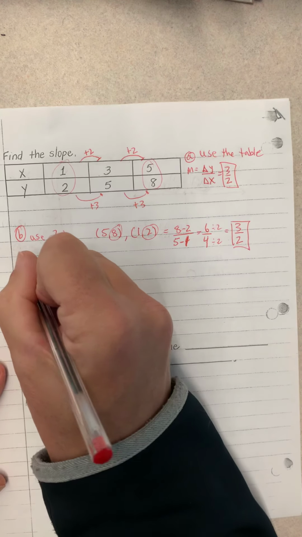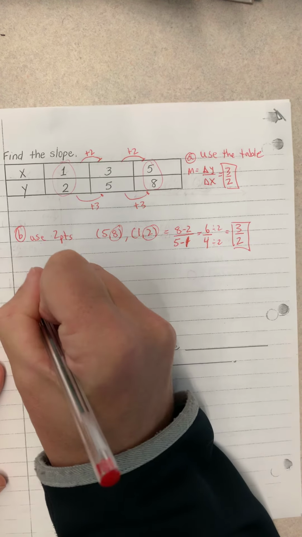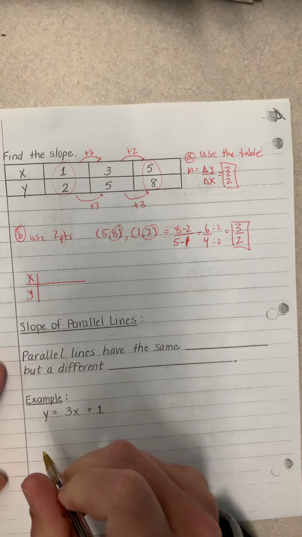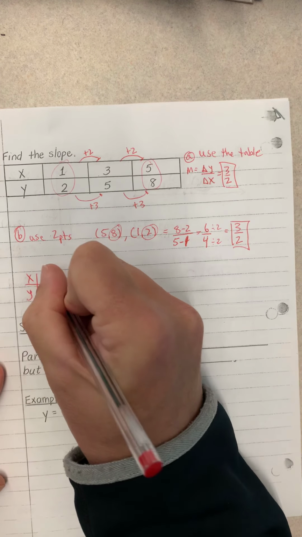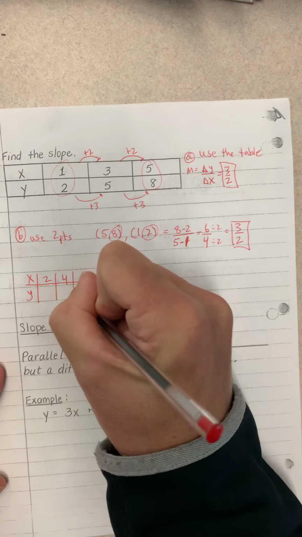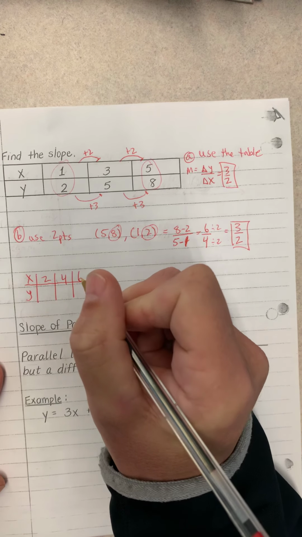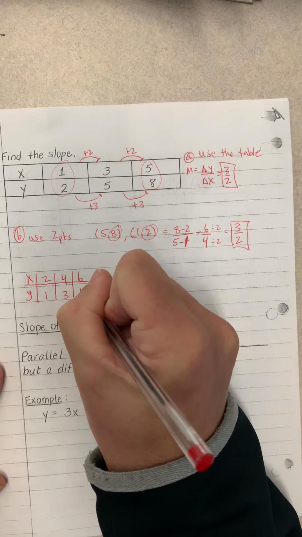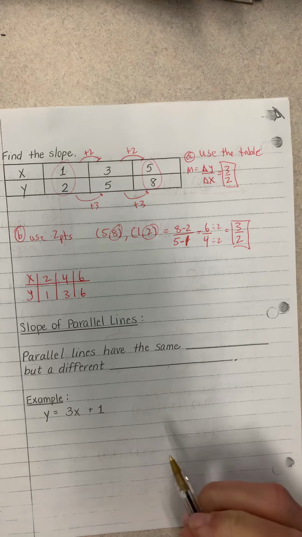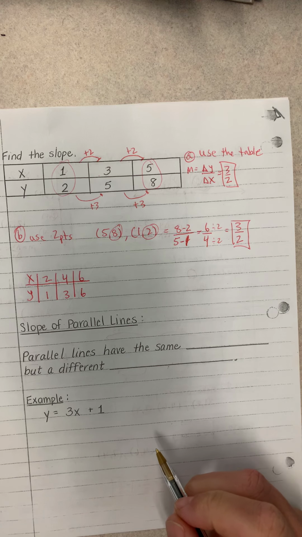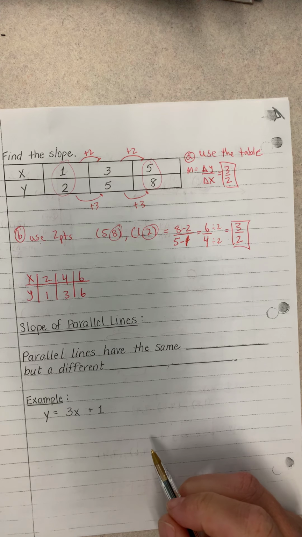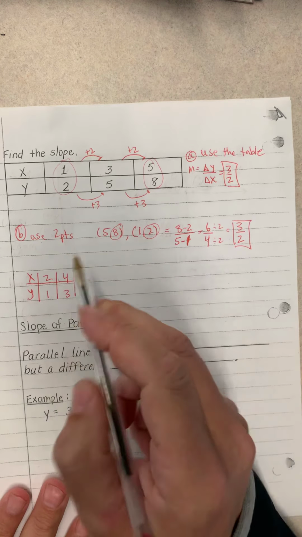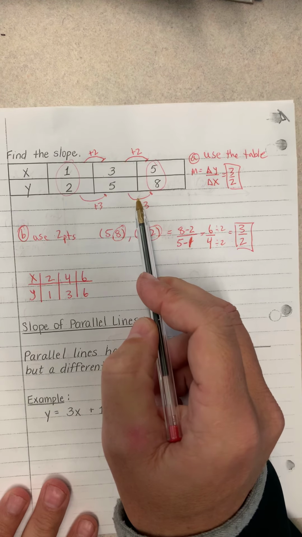Let's look at one more example. I'm going to make a little XY table. Here's XY. I'm going to say this is 2, 4, 6. And if I asked you to find the slope, first thing you would have to do is say, is this a line? And I'm going to be able to tell if this is a line if I have this constant rate of change.